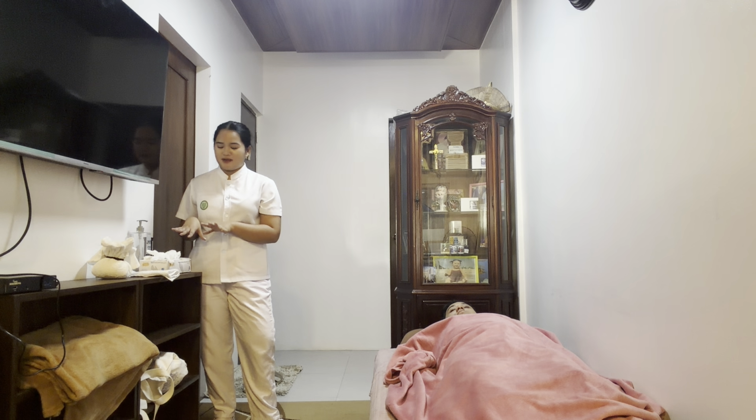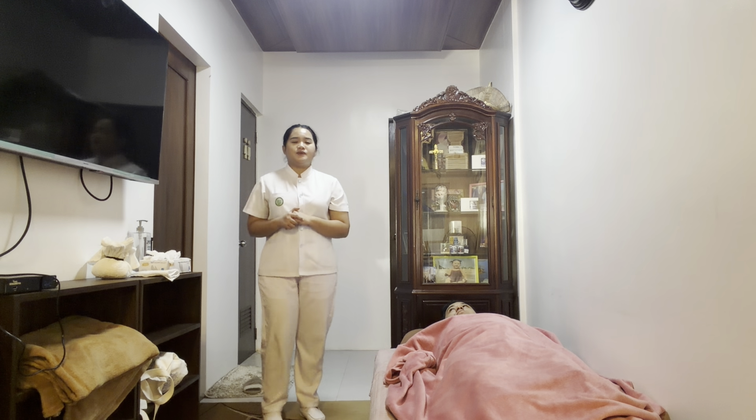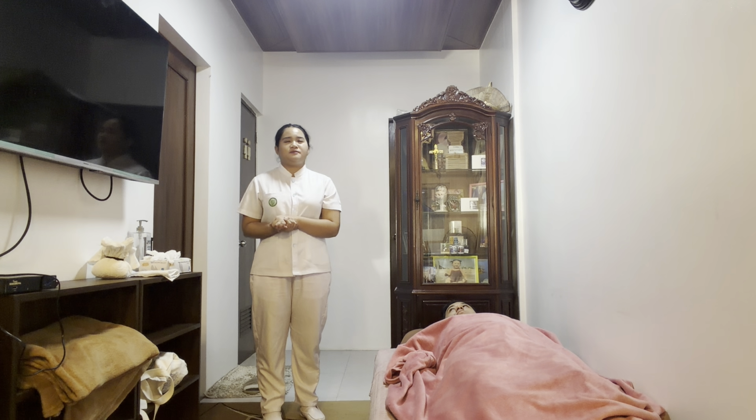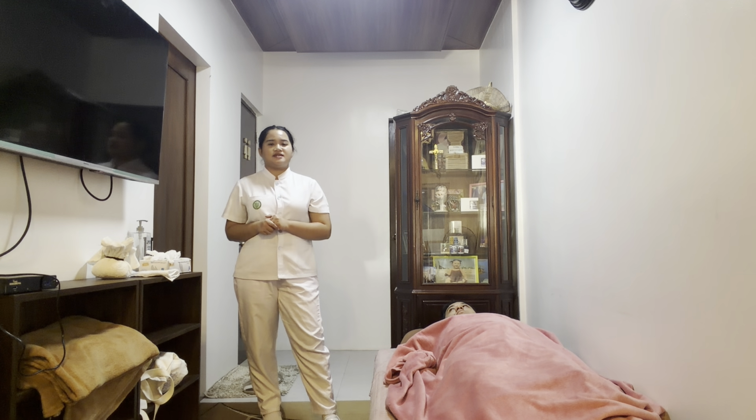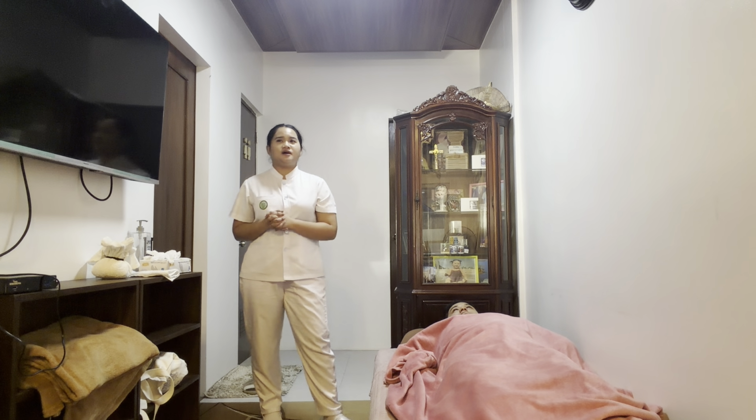I have here the equipment: the gloves, the alcohol, the waterproof pad, and the hot compress. In this application, we need the patient's blood pressure to be normal. Because if the patient's is low, hindi po natin pwedeng i-apply yung hot compress. And also if the temperature is high, hindi rin po pwedeng ibigay yung hot compress. Ginagamit po yung hot compress para ma-reduce po yung any cramps ng patients.